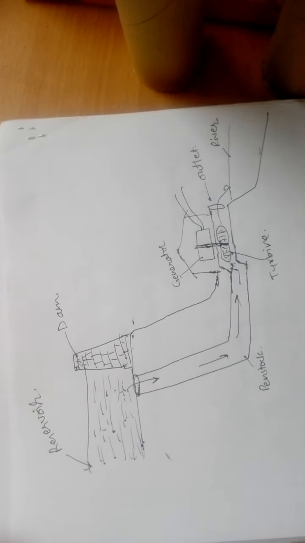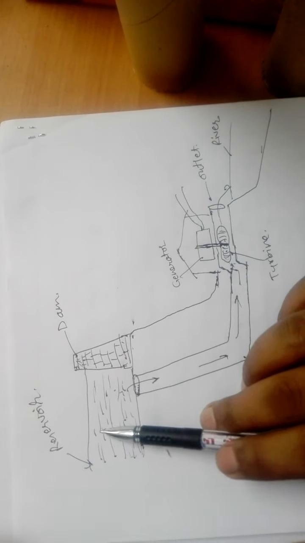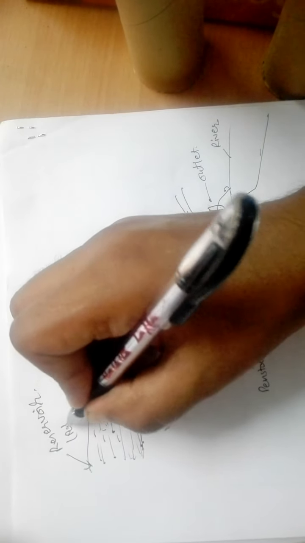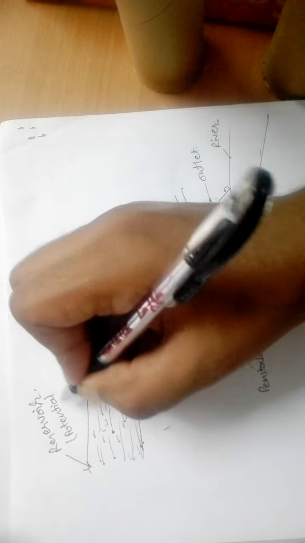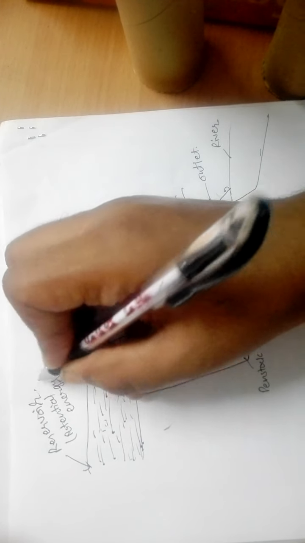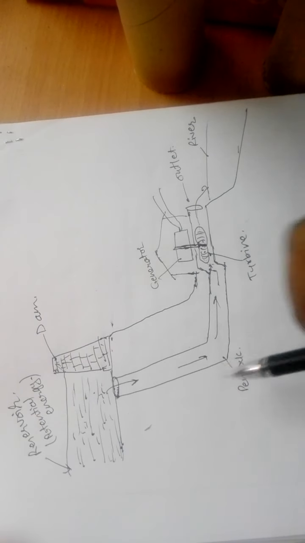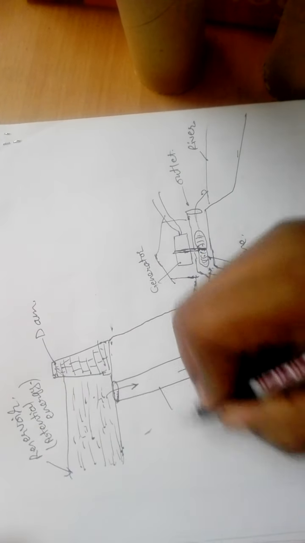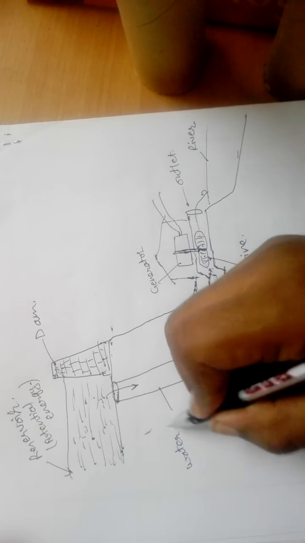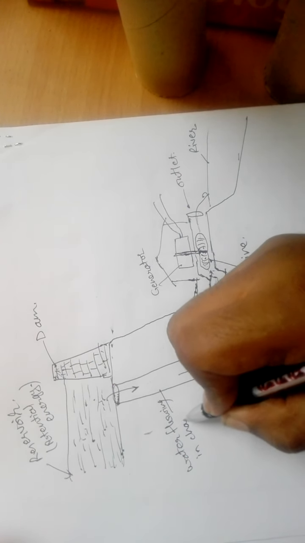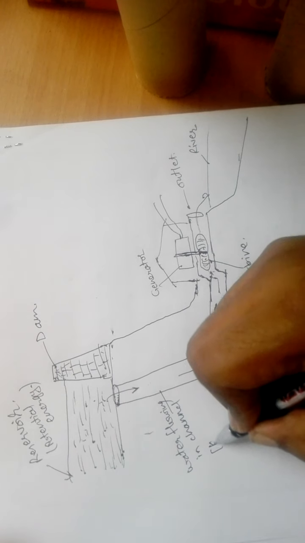Okay, so what you can see here is that when water is stored in the reservoir, it contains potential energy. And when water starts to flow through the channel, the water flowing in the channel contains kinetic energy.